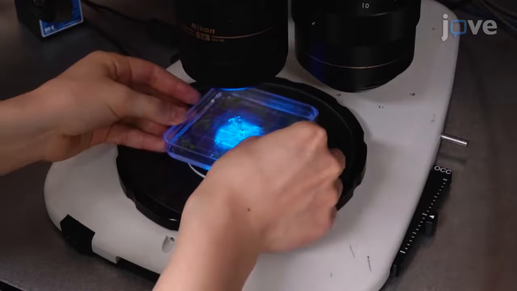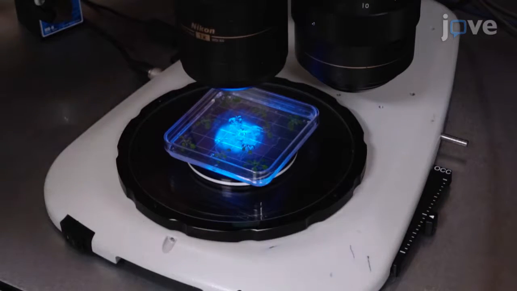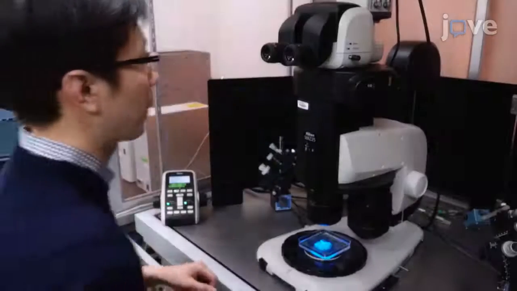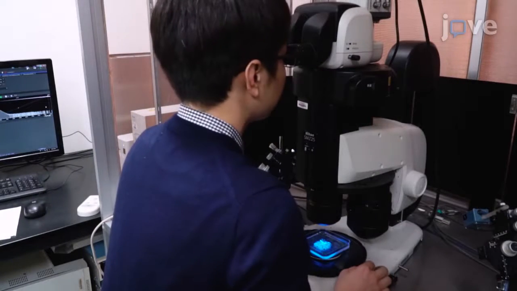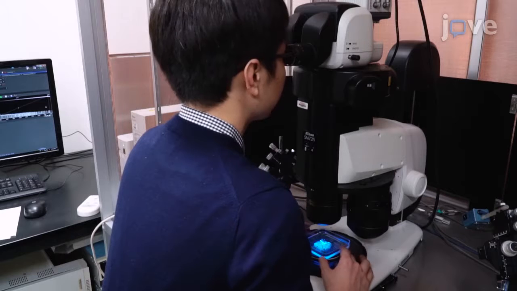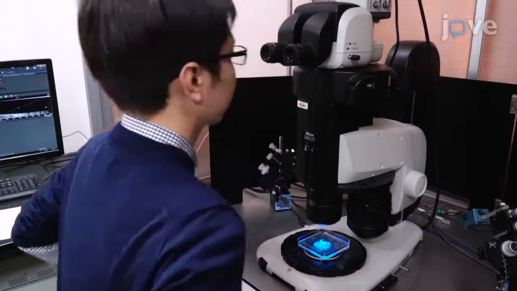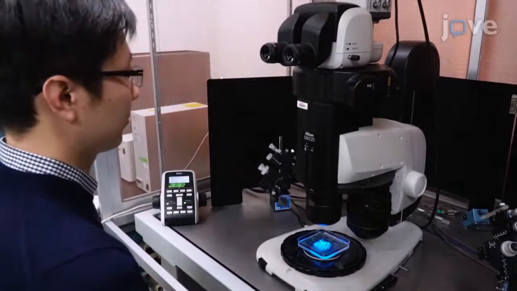Remove the lid from the dish containing the plant and place it under the objective lens. Check the fluorescence signal from the plant. Then wait for approximately 30 minutes in the dark until the plants are adapted to the new environmental conditions.